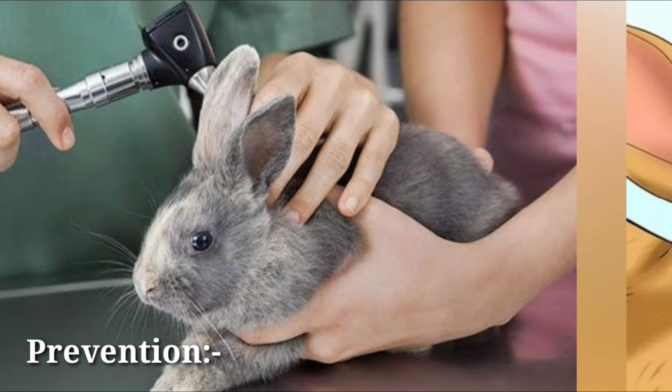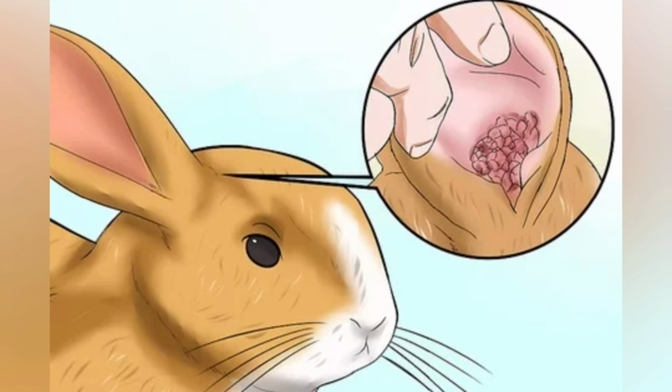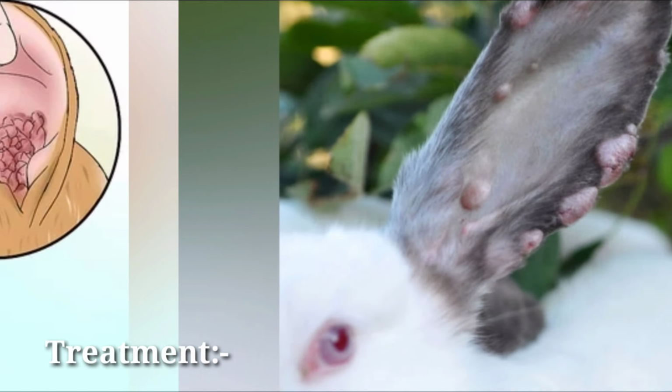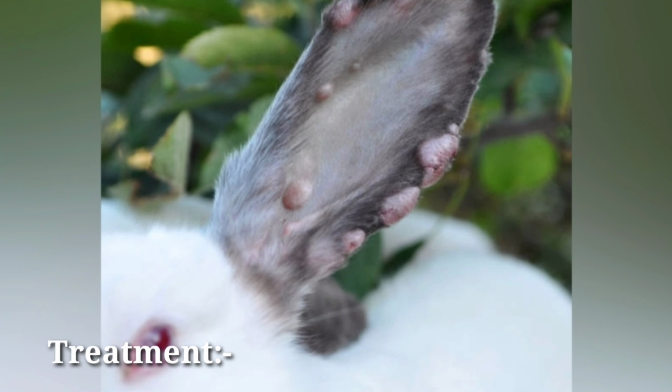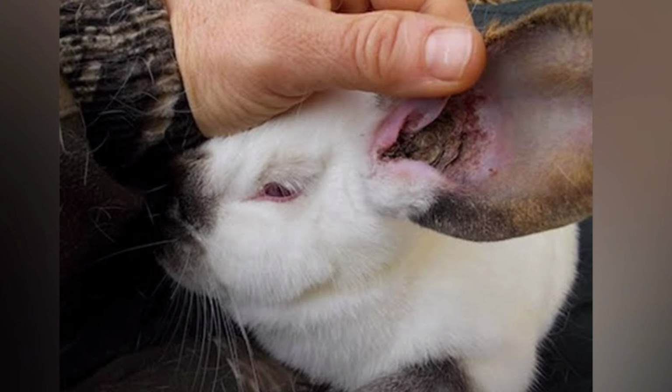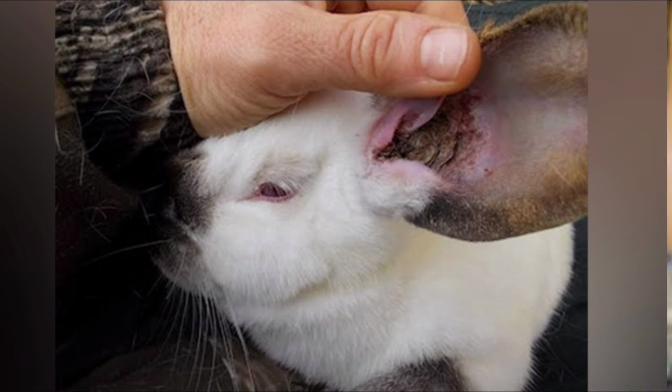The prevention is: do not let unaffected rabbits come in contact with rabbits that have ear canker. Treatment: use a cotton swab to apply mineral, vegetable or olive oil over all visible crust. Usually 1 or 2 treatments is sufficient.